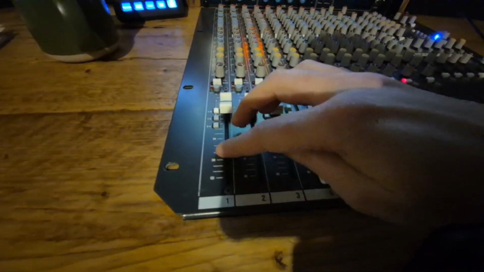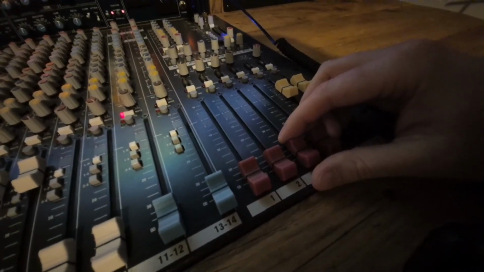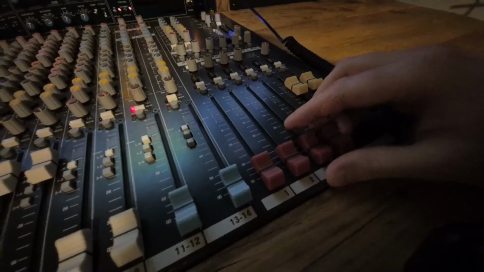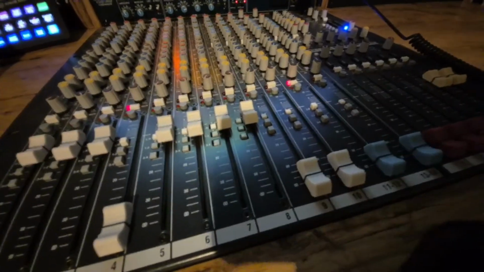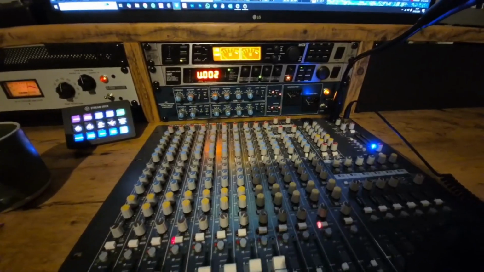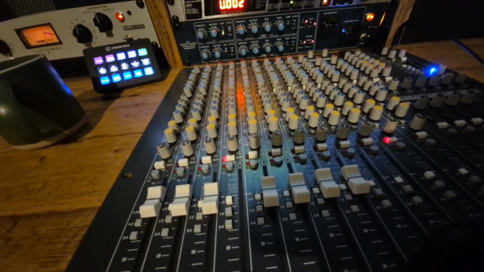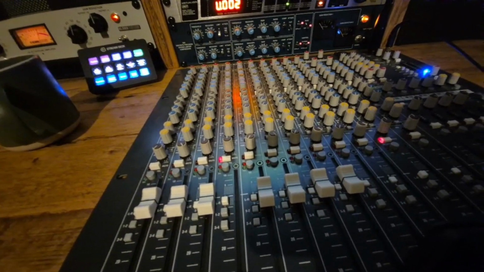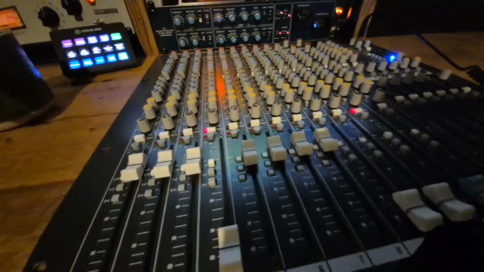I've got 1 and 2 going to the bus compressor, so we'll do a parallel compressed mix to blend in. And like we've done on the drums, I've also got it going over to those 2 Behringer Sonic Exciter units to see if we can enhance the top end a bit.